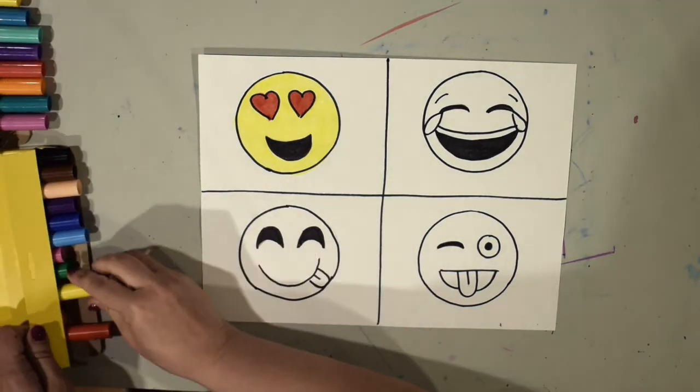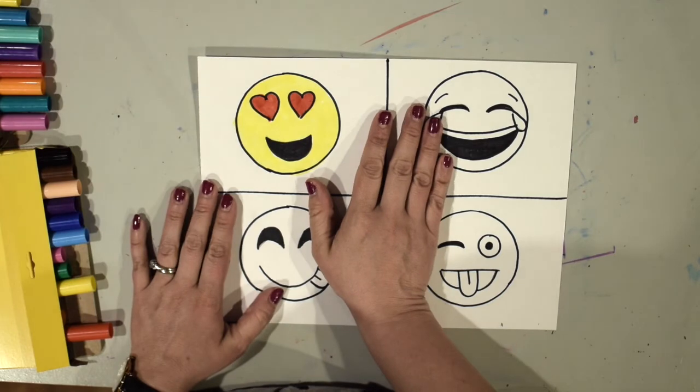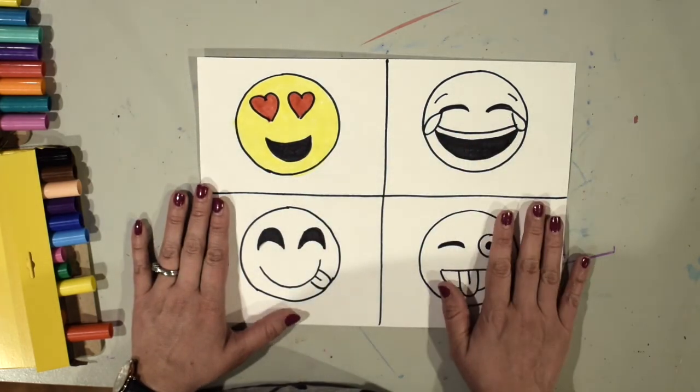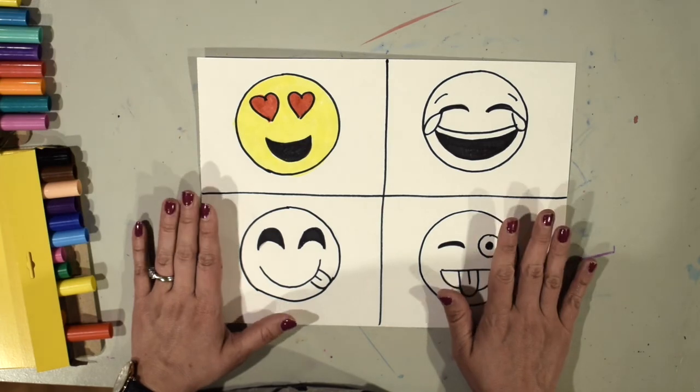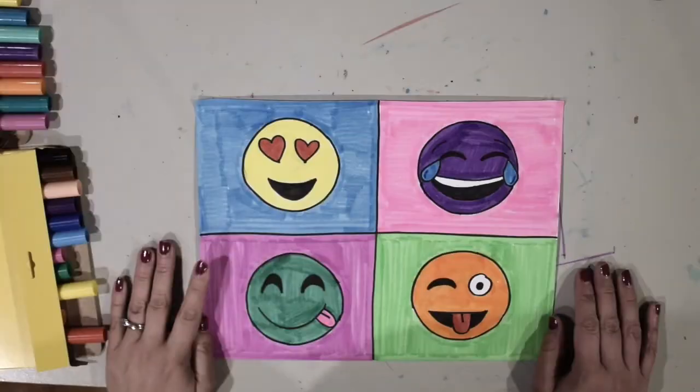Now, I chose to color in this emoji with the traditional colors. You can do that, or you can use whatever colors you would like. I'm going to use different colors on the rest of my picture, and I will show you what it looks like when it's all finished.